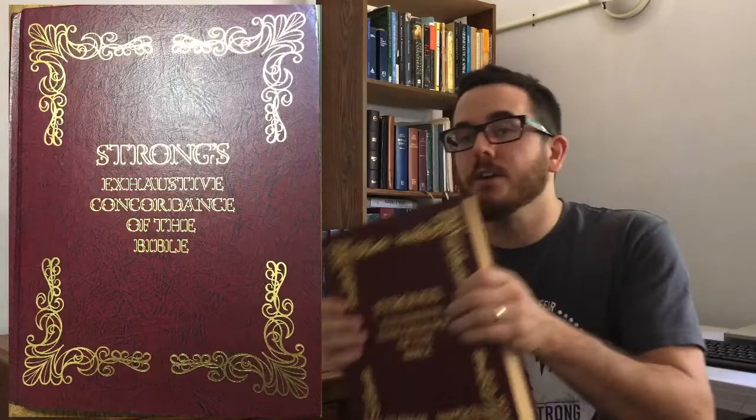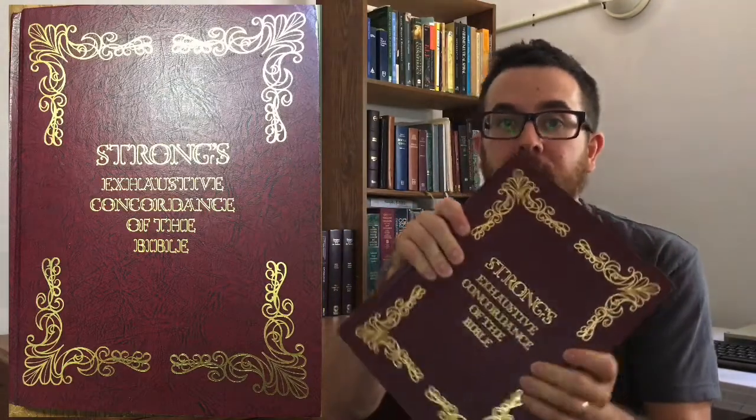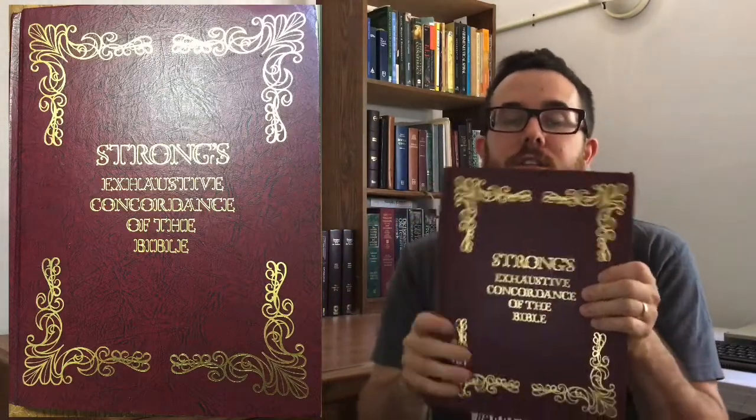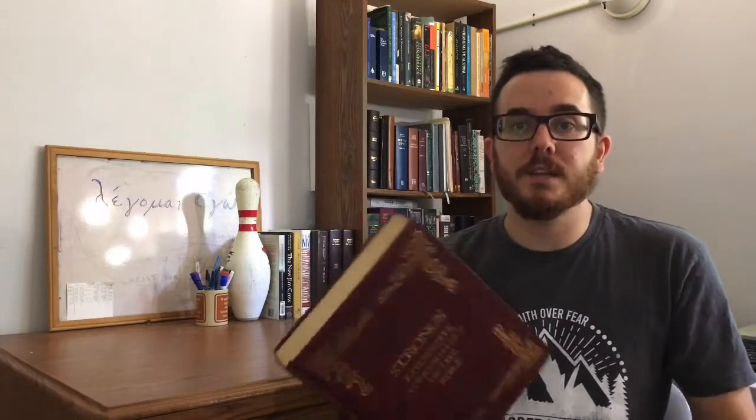If you are more old school, another common resource is Strong's Exhaustive Concordance. Here is my really old edition. Old editions are really inexpensive. They're easy to find used online or at Christian bookstores. But even if you got a more recently printed one, they're relatively affordable.